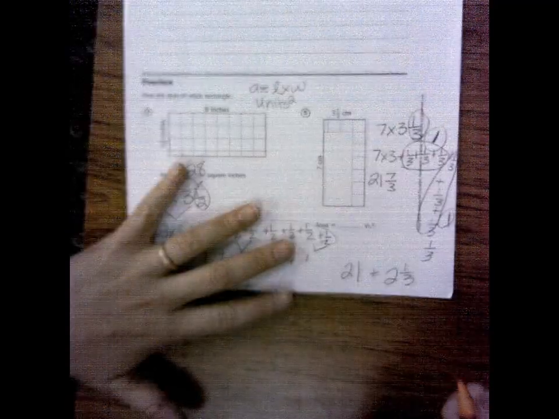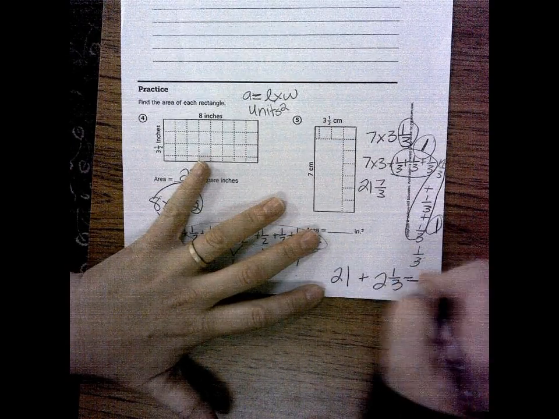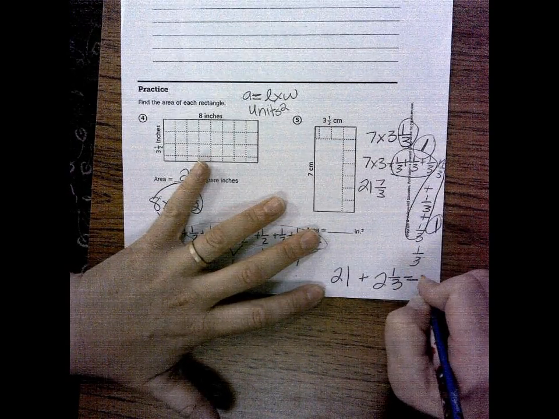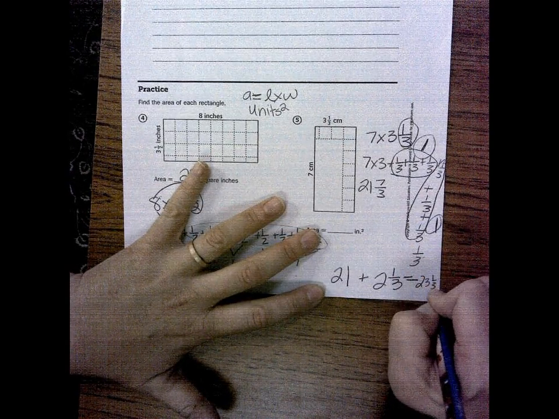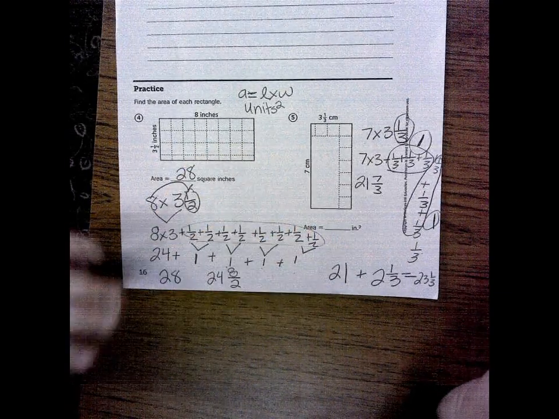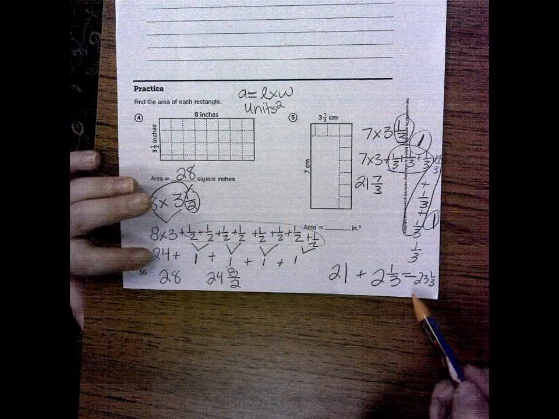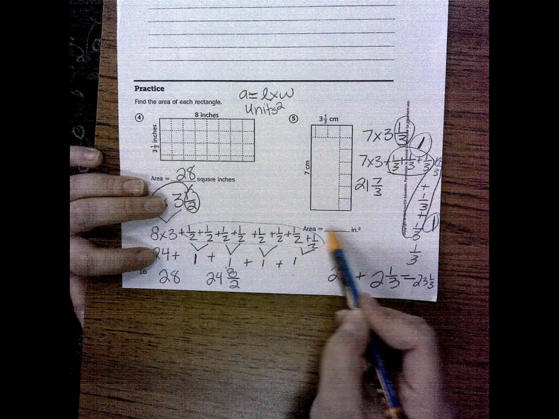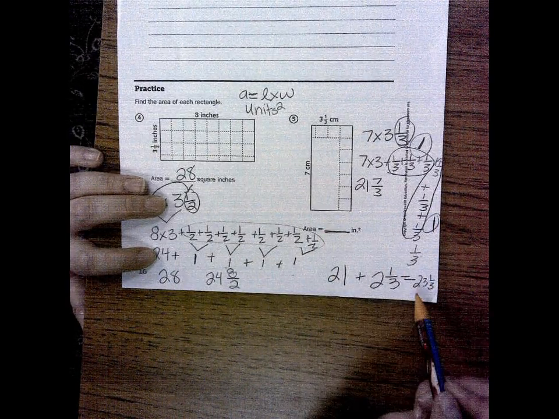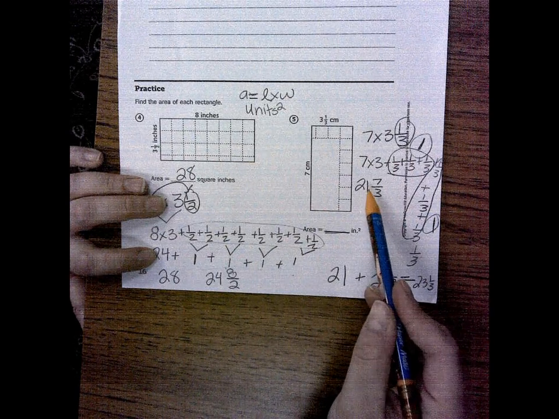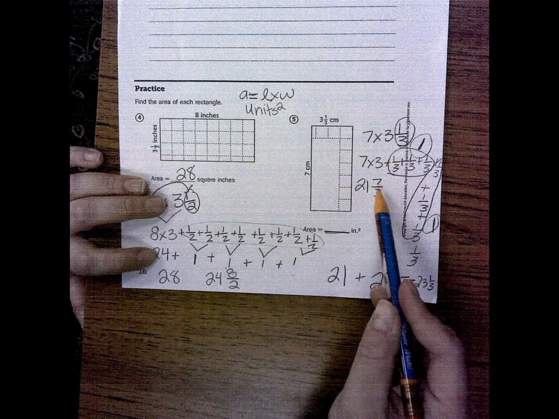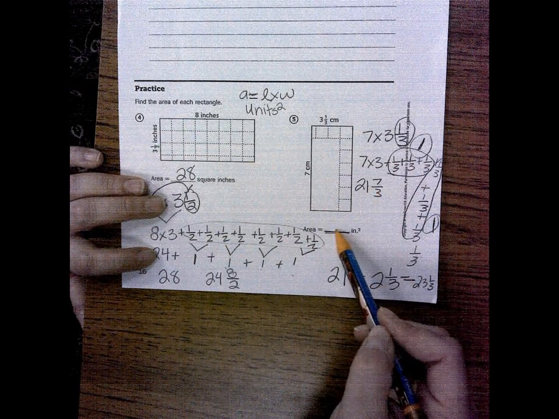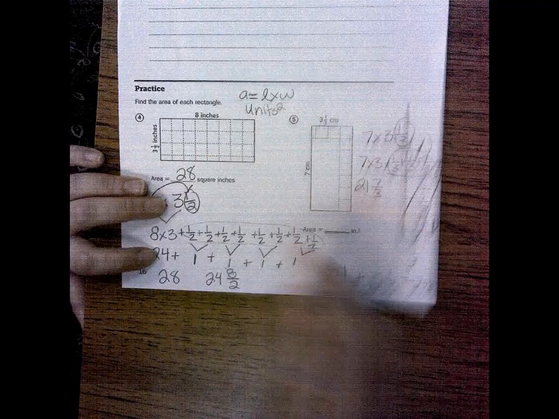I could do it that way to get 23 1/3. You need to choose the answer you can explain. Can you explain 23 1/3? If so, write it here. Or can you explain 21 7/3? If so, write it here. Choose the one that you can explain.